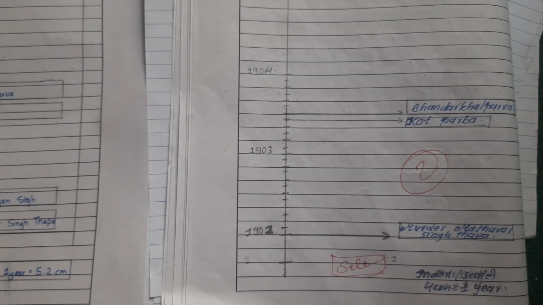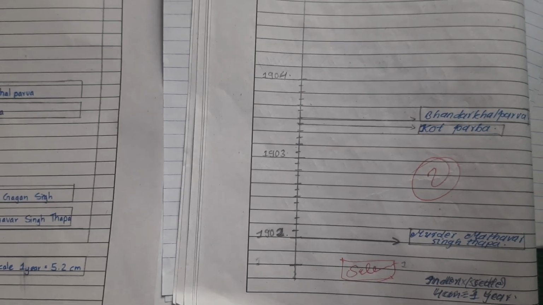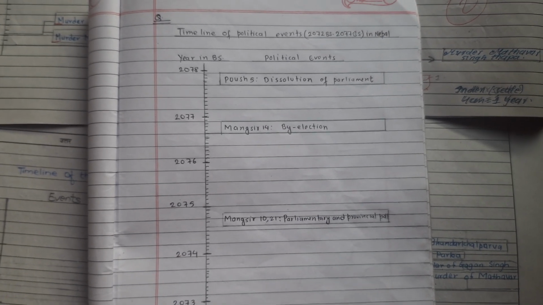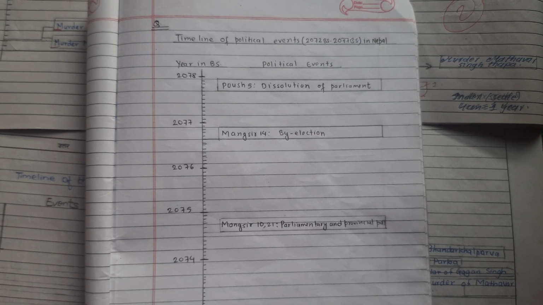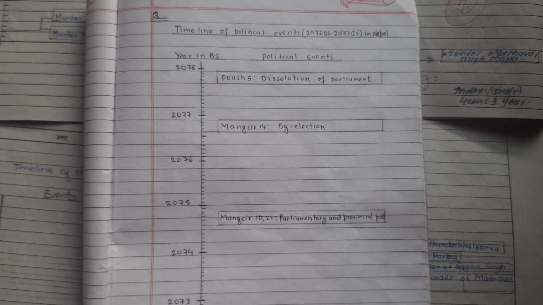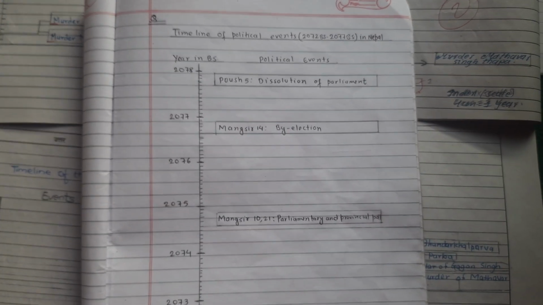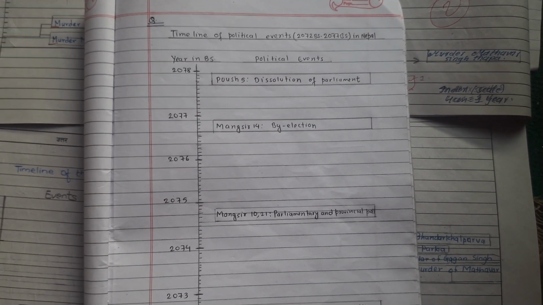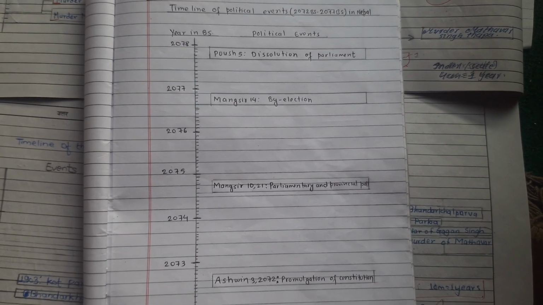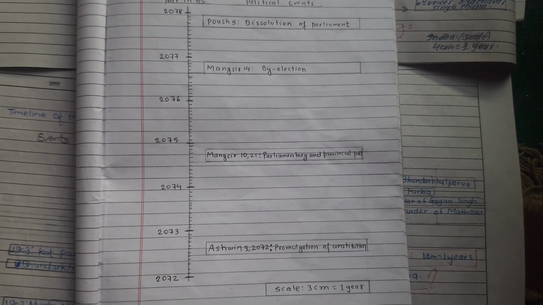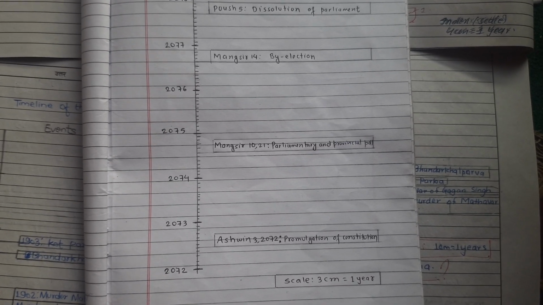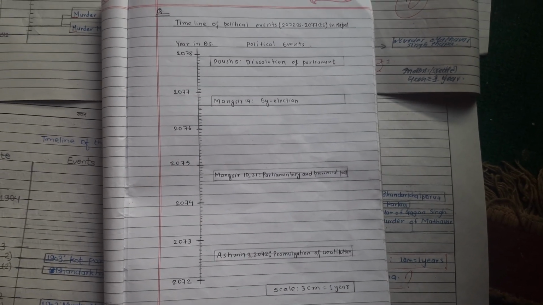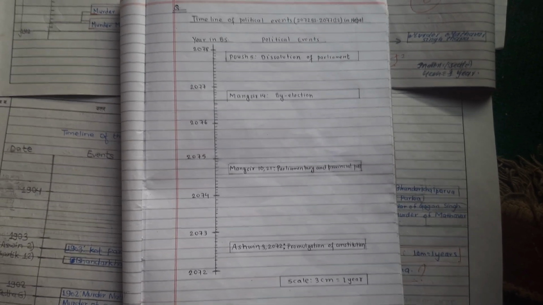So, how should it be? A good timeline must be like this: timeline of the political events 2072 to 2077 BS in Nepal. Definitely it is not related to the timeline of Rana, but just try to learn from this timeline. Everything is sound, everything is good, fine here in BS political events, and the scale is 1 centimeter equal to 1 year. In this way you need to draw a timeline. It is better to take a screenshot if you are watching this video.